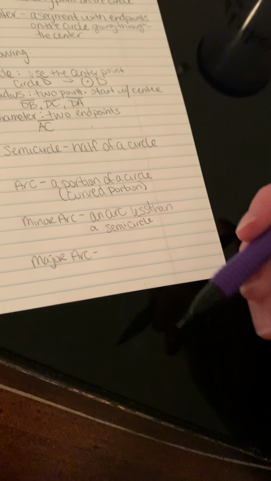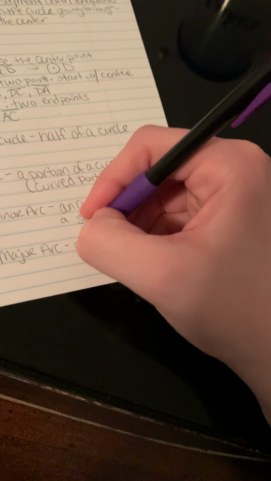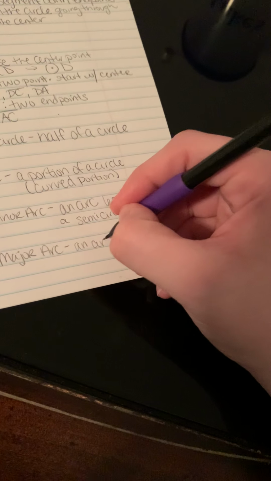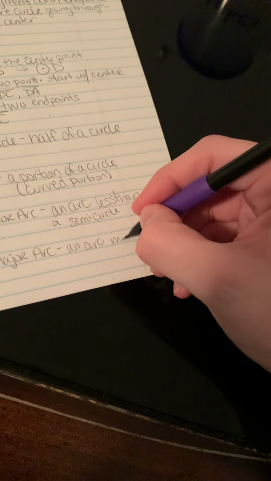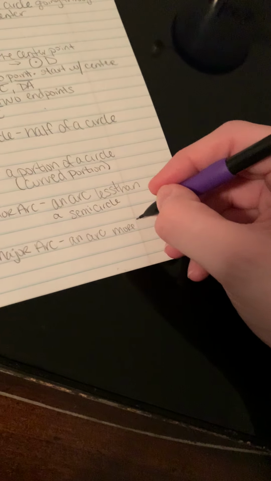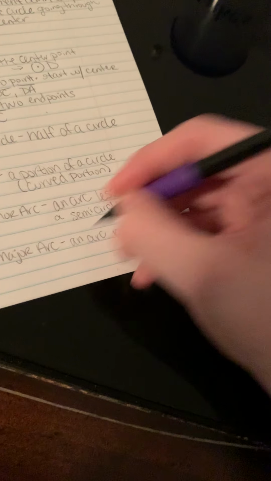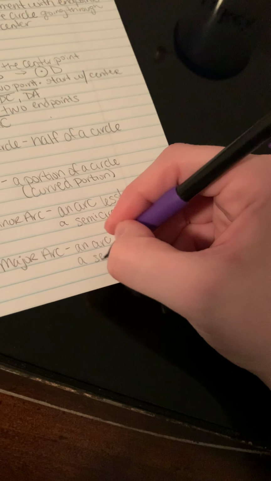Sorry, I'm holding the paper down. And then a major arc is an arc more than a semicircle.